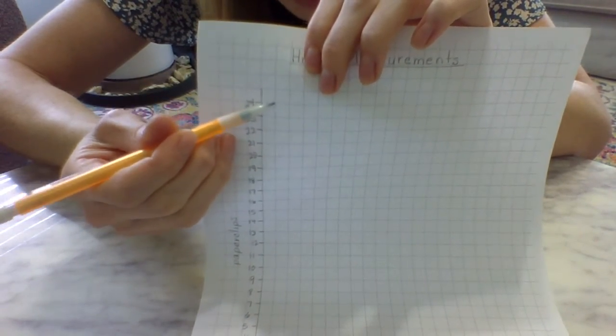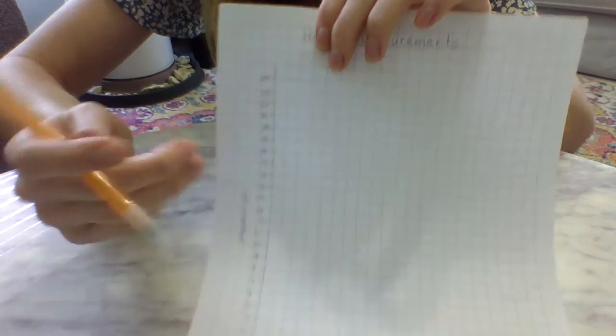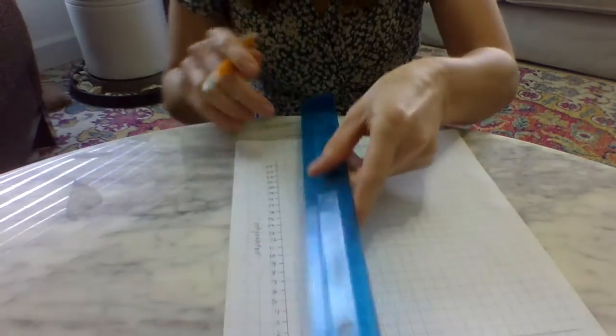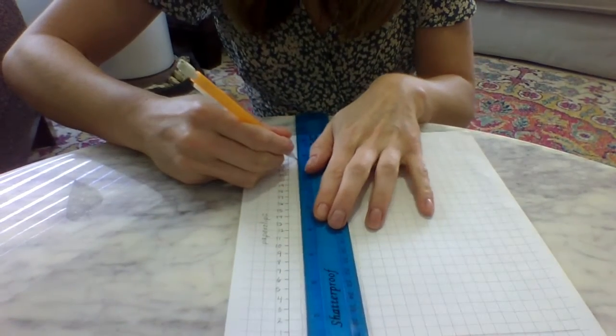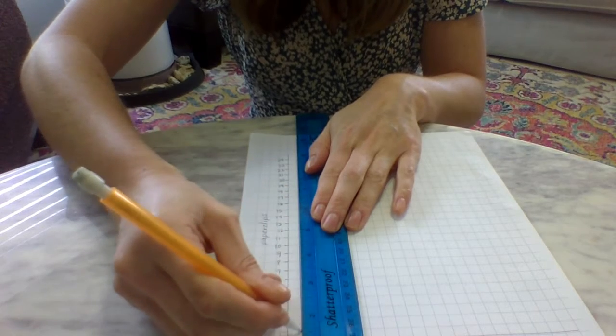So I'm going to start making my bar here. It goes up to 24. And I'll use my ruler to make this a nice straight line. It goes all the way down.